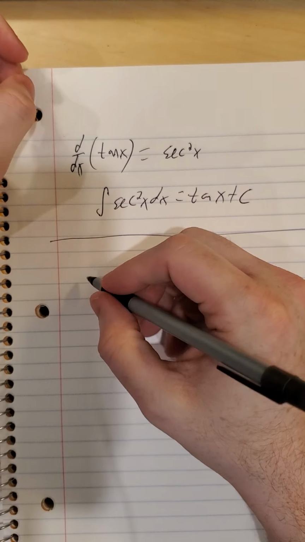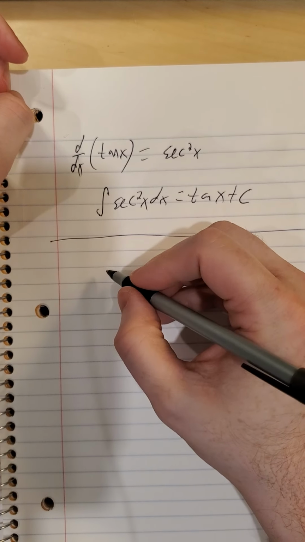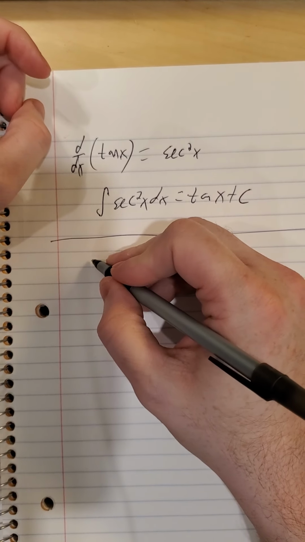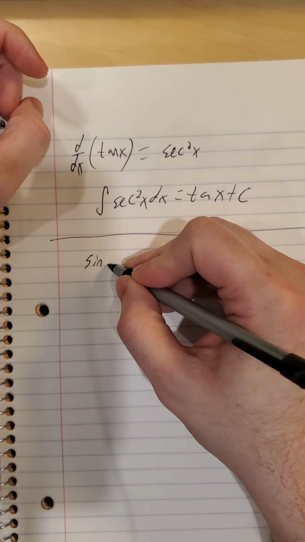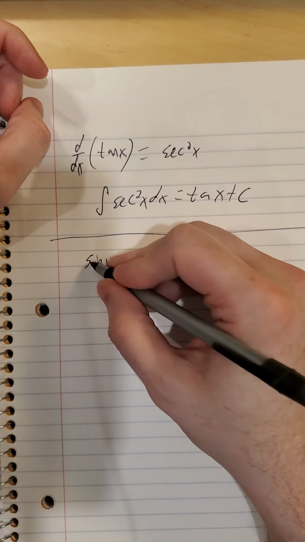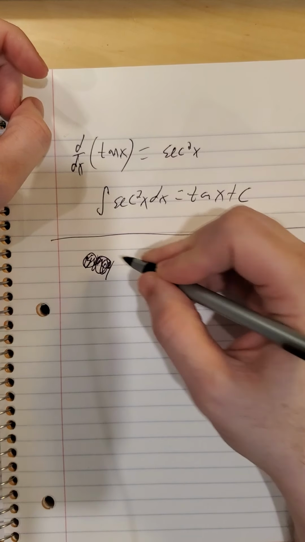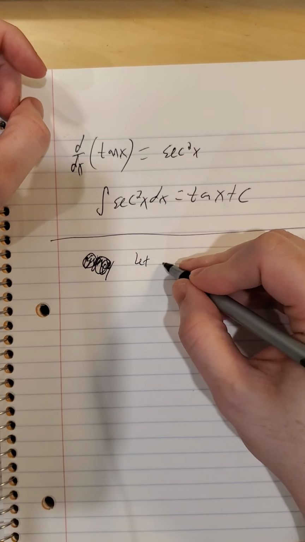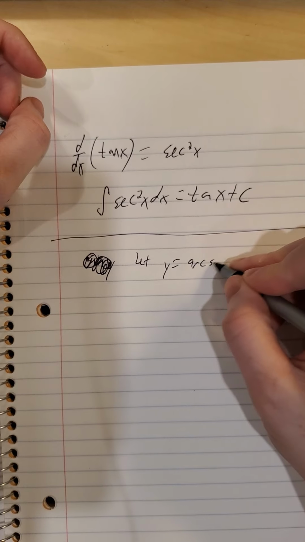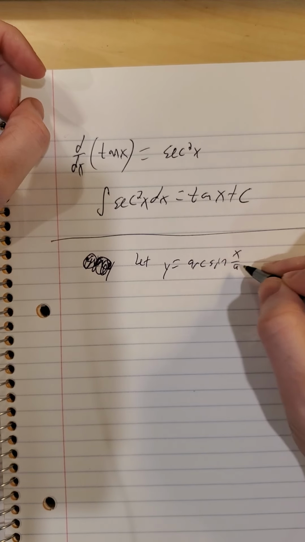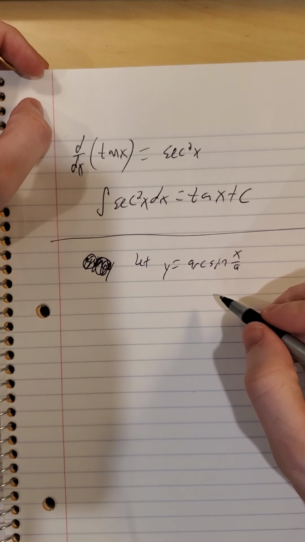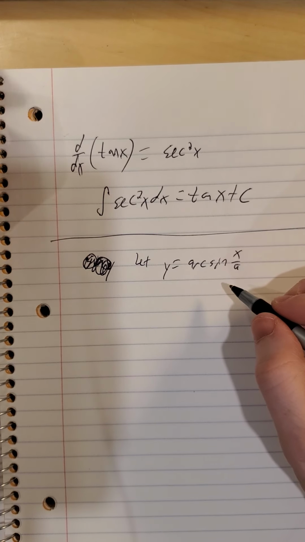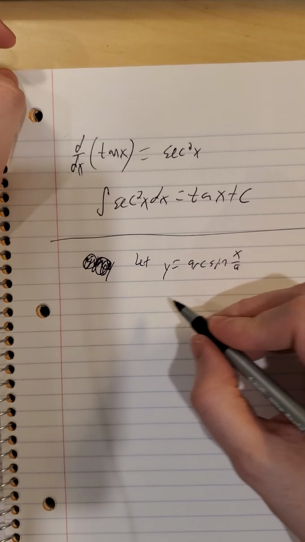Some of the inverse trig, I want to at least walk you through what we're looking at. Let y equal arc sine of x divided by a. We can use a little bit of trig on that to develop a new integral.